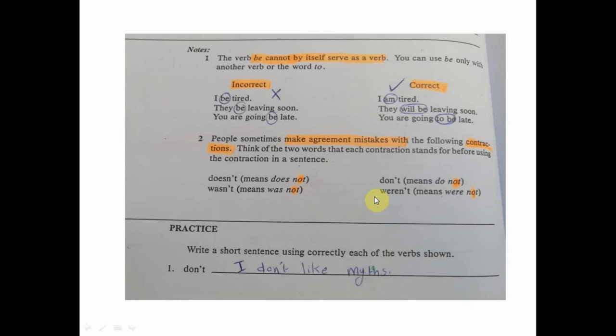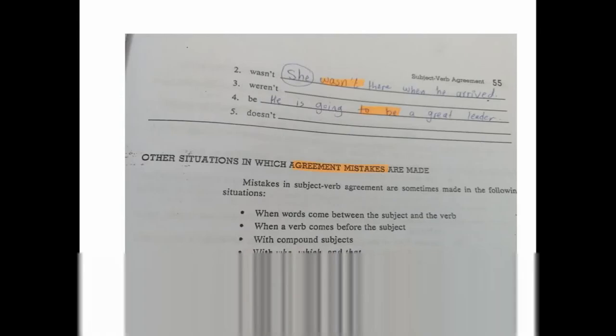Write a short sentence using correctly each of the verbs shown. So we have don't. I don't like myths. I don't like horror movies. I don't enjoy history. Any sentence you like. They don't. You can change the subject, the girls, the books, whatever you like. Wasn't: she wasn't there when he arrived. She is a singular subject, therefore we need a singular verb with it from be, which is wasn't.